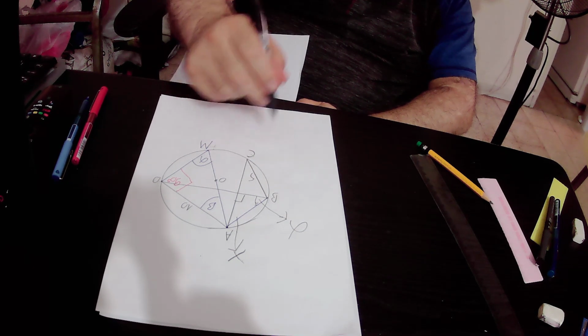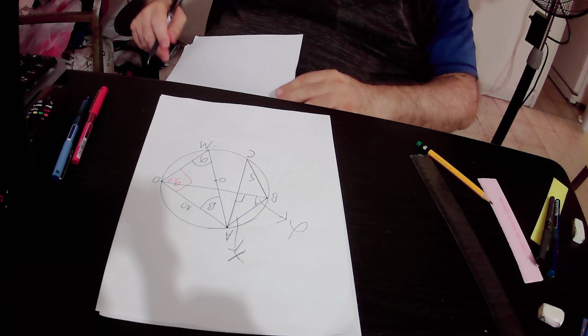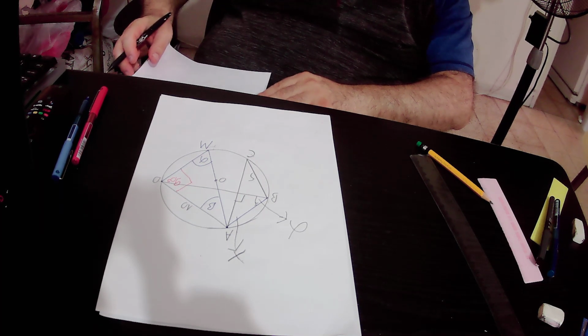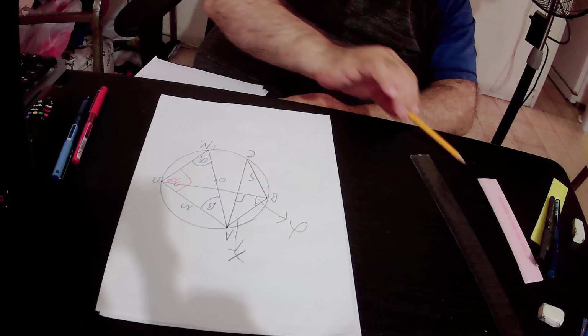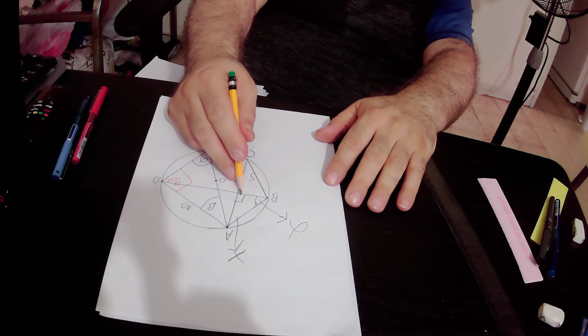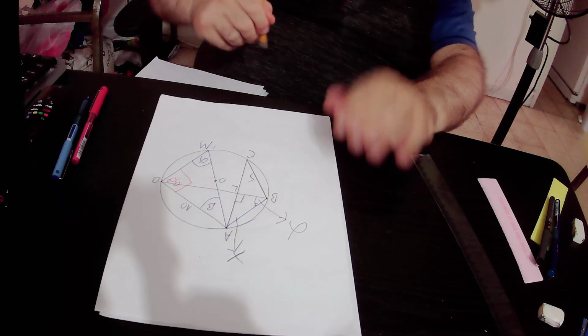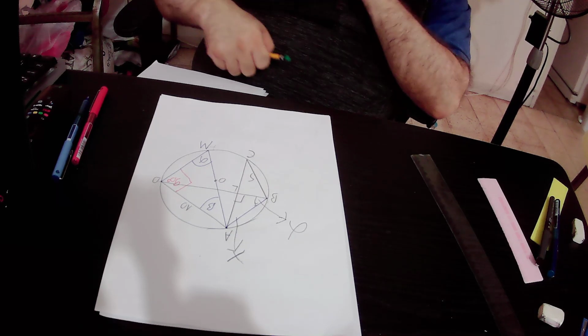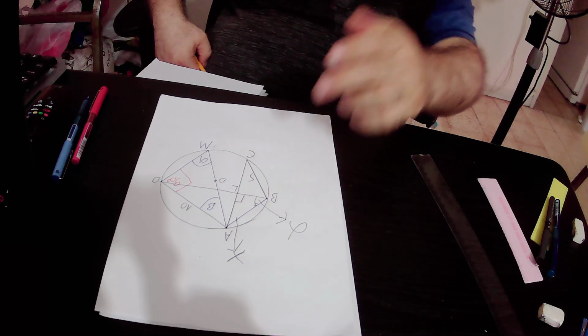Angle ABC will be defined as x. Maybe before that I will define the vertex of this right angle as L. Okay, the vertex of the right angle is defined as L.